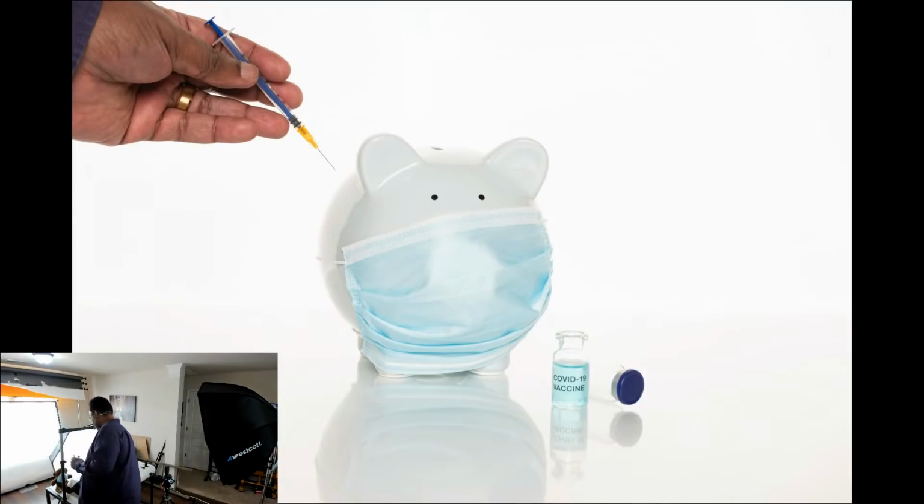Now I have this one with the cap on it, so I can stick the needle in it. Problem is I need both hands, so I may have to do a timed shot. Let's do that.